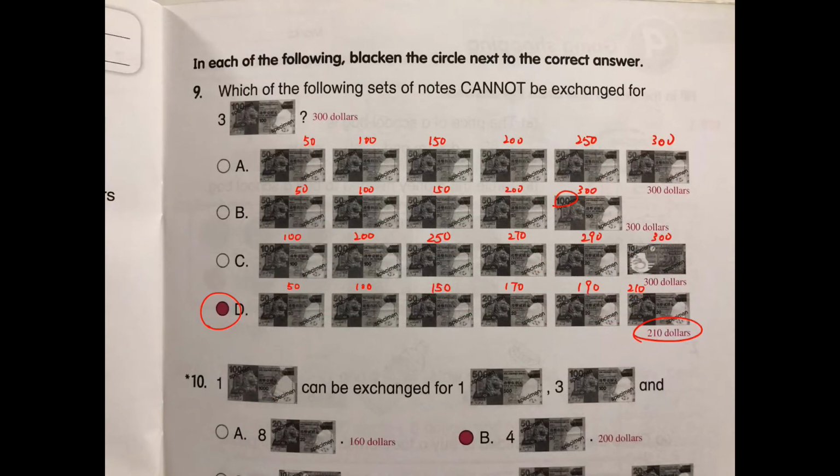Question number 9. We need to add up the total value for each of the options. So for option A, I add up one note by one note. This is the 50 for the $50 notes, and when I add up the two, I have 100. So 100 plus 50, I have 150, and then 150 plus this 50 here, I have $200. So add it up by 50, I have 250, and so on. I get the $300 in total.